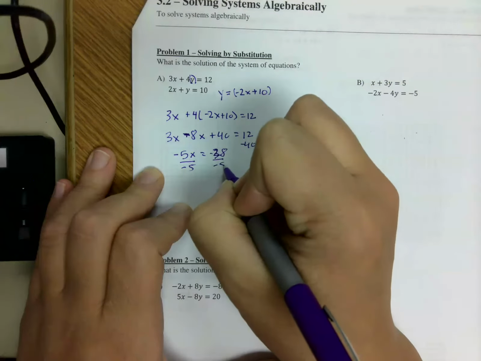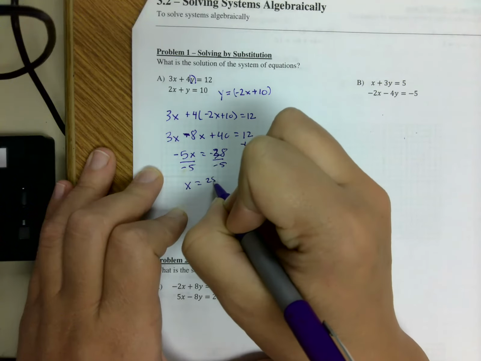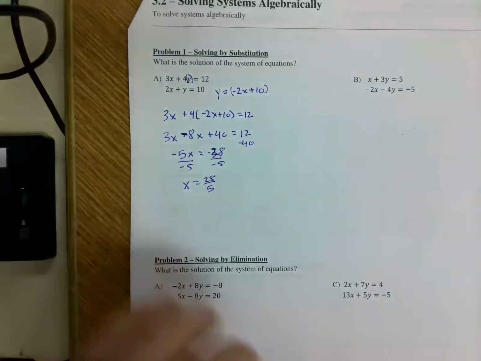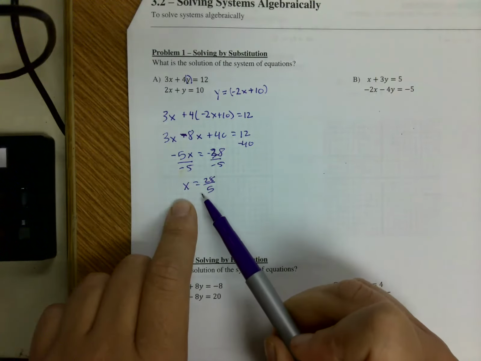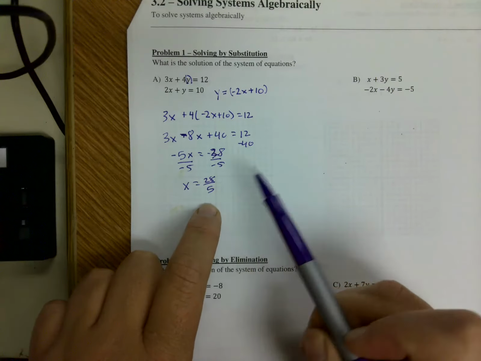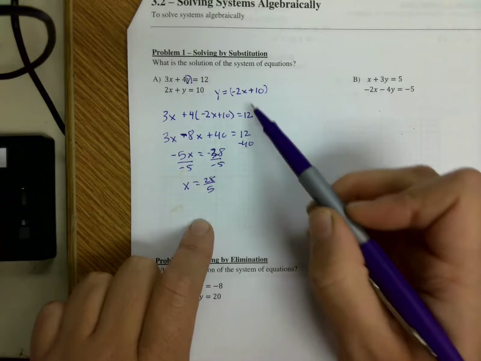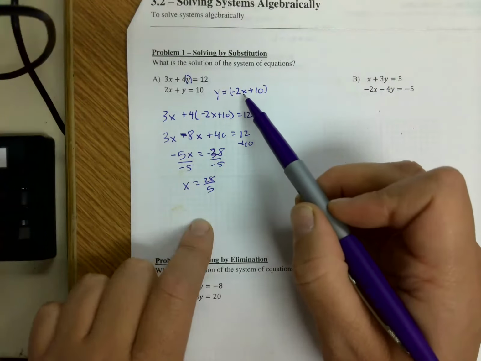This is your pre-algebra skills working. And my pre-algebra skills are just working faster. Now x is equal to 28 fifths. I can use this now to plug back into this equation. So y is going to be equal to -2 times x, and we know x is equal to 28 fifths, plus 10.